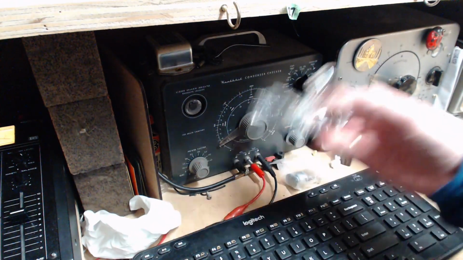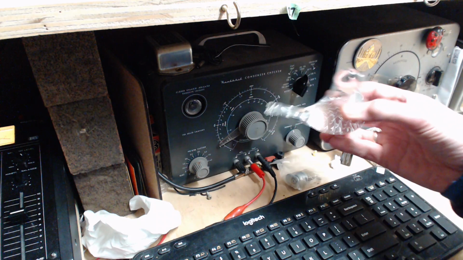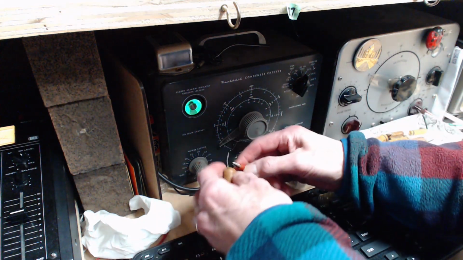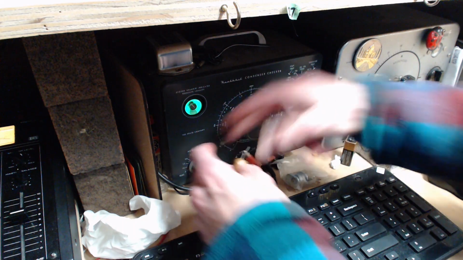Hey, bird, out of the way. You might say, why do you have glass birds in your shop? And I might say, because. That's about the best answer I can give to that.